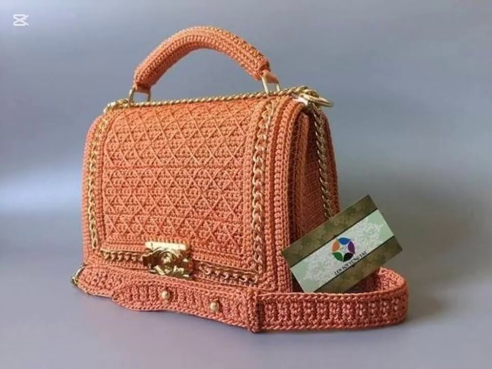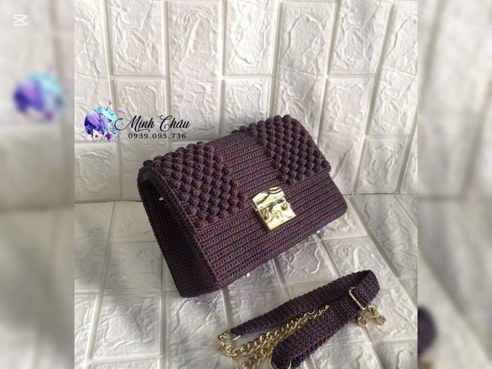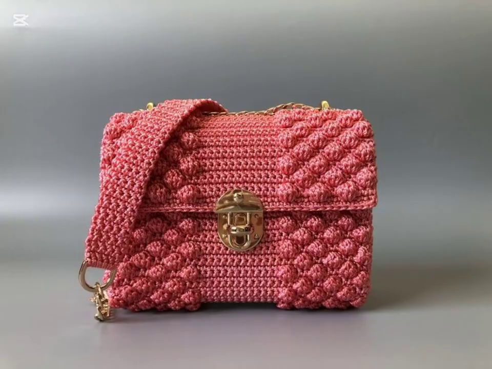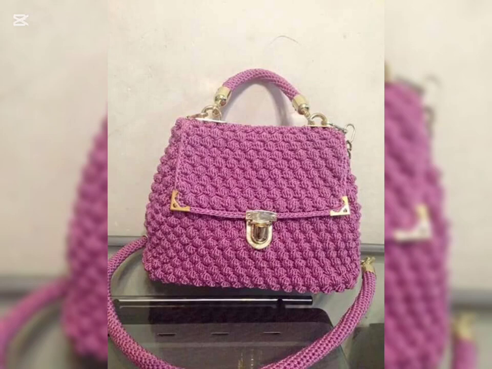With a little creativity and these simple techniques, you can crochet stunning handbags that are as unique as you are. So grab your yarn, your hook, and get crafting.